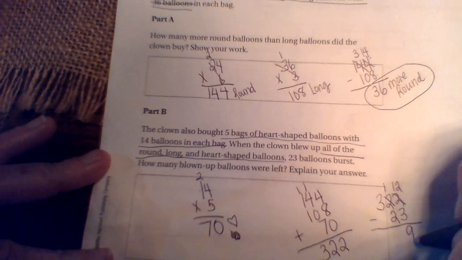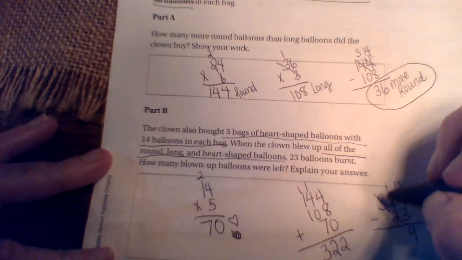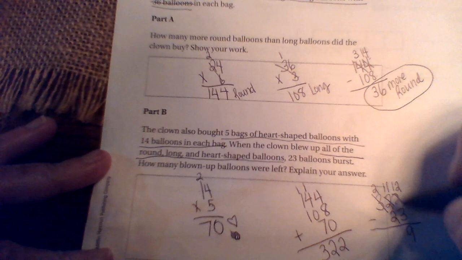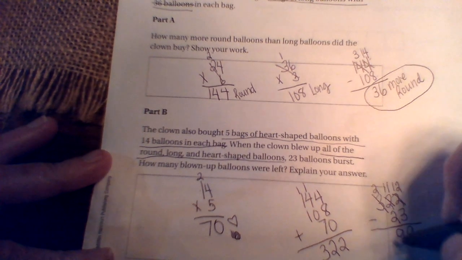And then can we take 2 from a 1? Absolutely not. So we have to borrow again, bring it over. We now have 11. And then the 3 becomes a 2. So 11 take away 2, 9. And 2 take away nothing, 2. So 299 balloons are left. Okay.